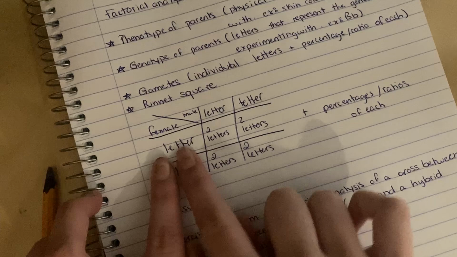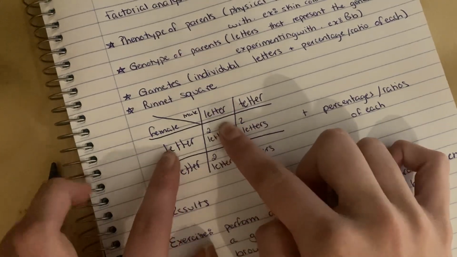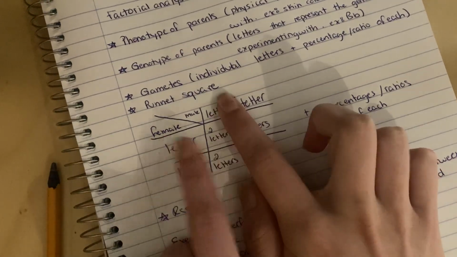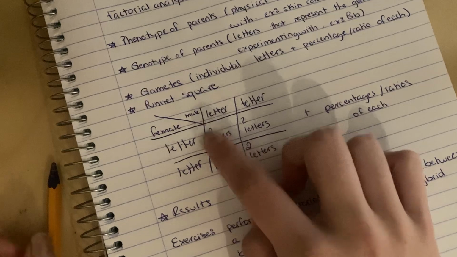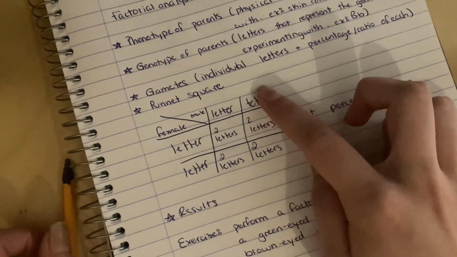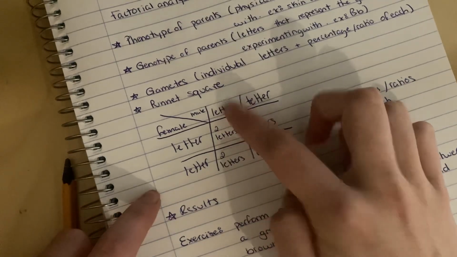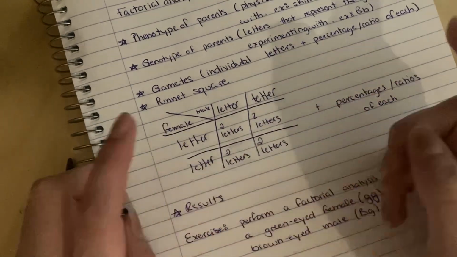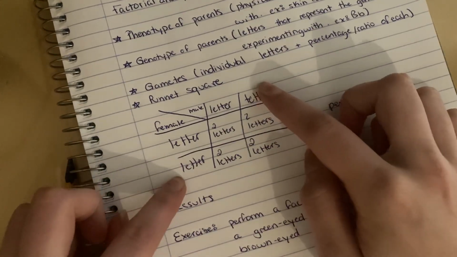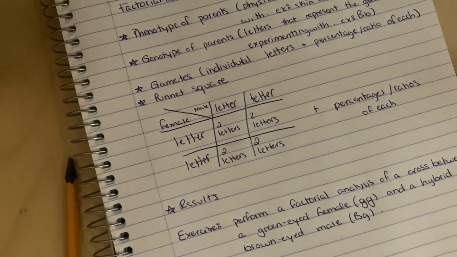You move your finger down to the first box and you move your finger over to the first box. What's this letter and what's this letter? They overlap here, so you write those 2 letters. This letter and this letter, they overlap right here, so you write those 2 letters. This letter and this letter, they overlap right here, so you write those 2 letters. This letter and this letter, they overlap here, so you write those 2 letters.